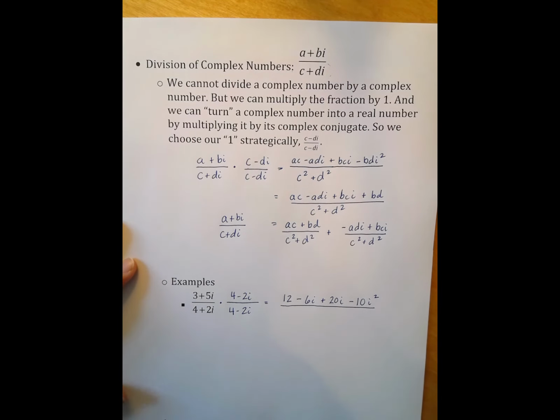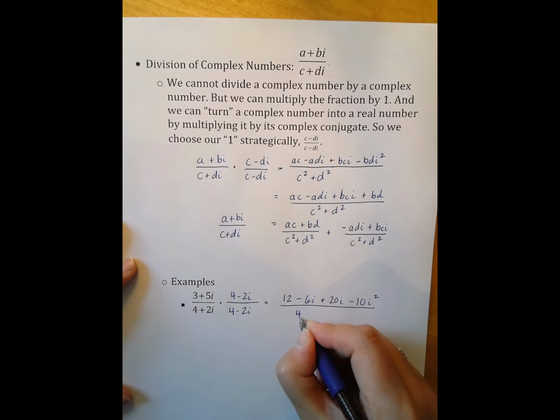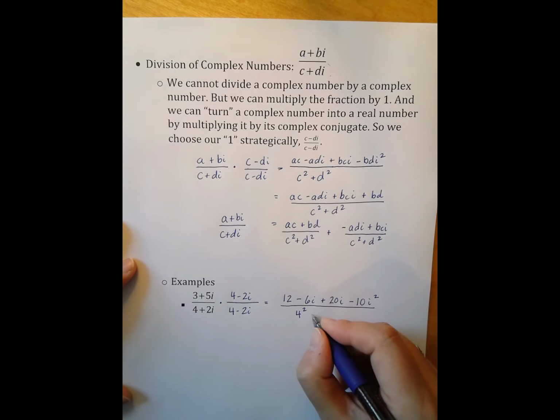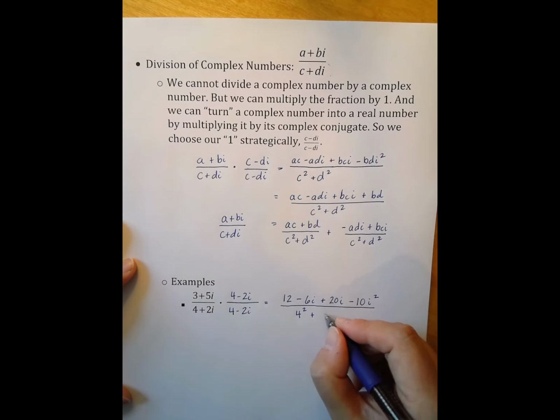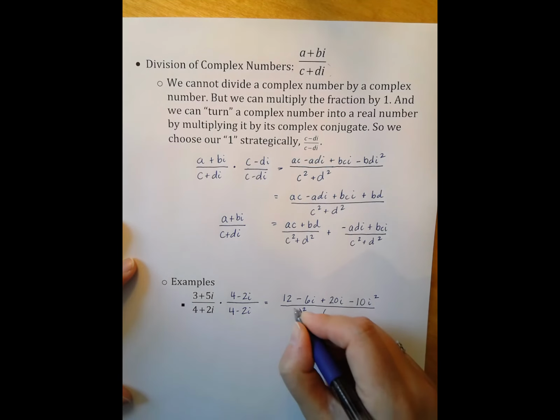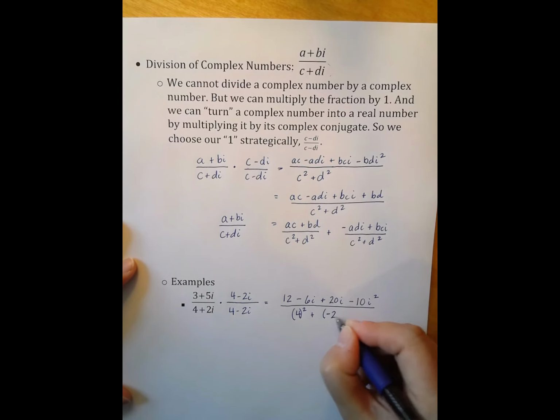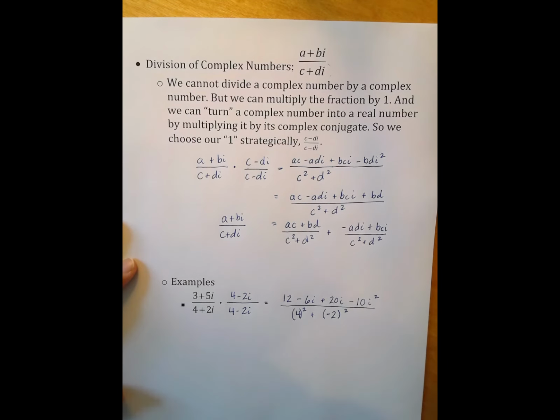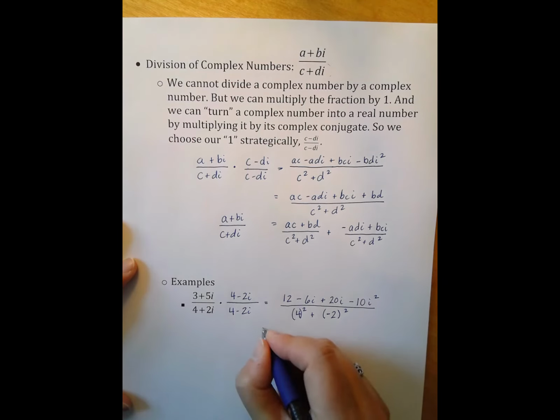In my denominator, my pattern is always going to be my a squared plus my b squared, use parentheses, either the positive or the negative. Either way, squaring a negative is positive, squaring a positive is positive.